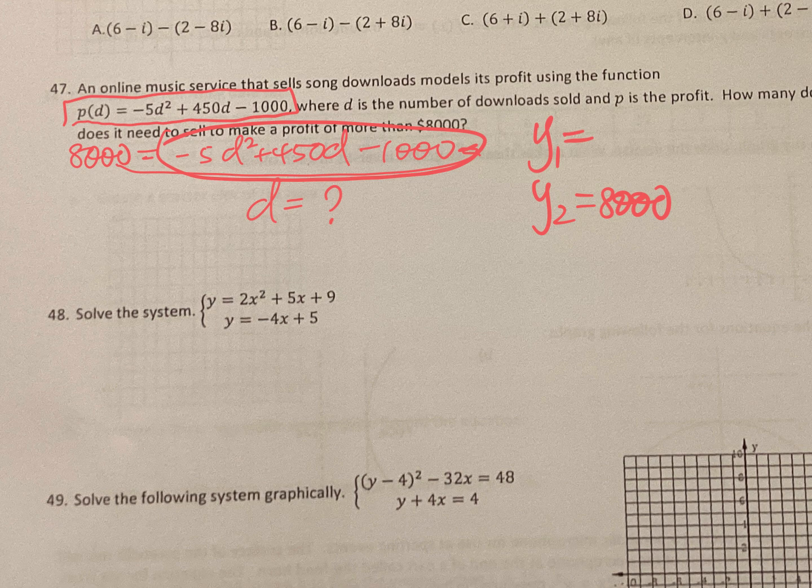For the y, you've got to put at least 12,000, so you can see 8,000 somewhere in the middle. Then the parabola is something like this. From the intersecting point, this portion will be the profit more than 8,000.